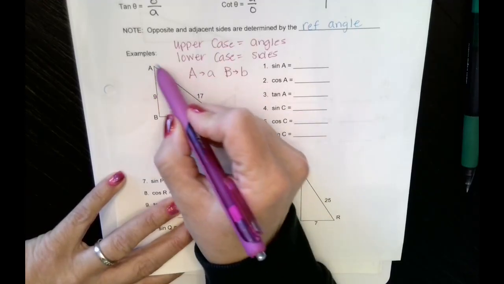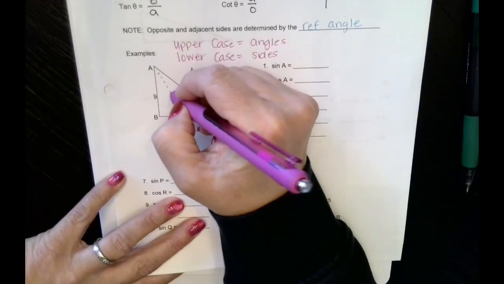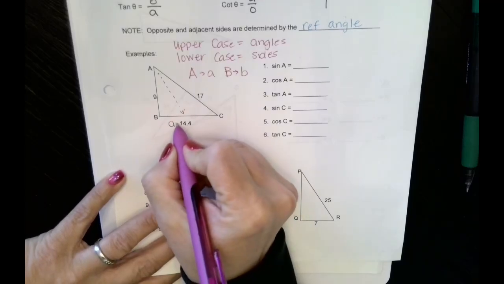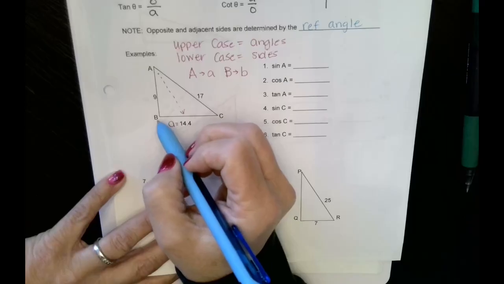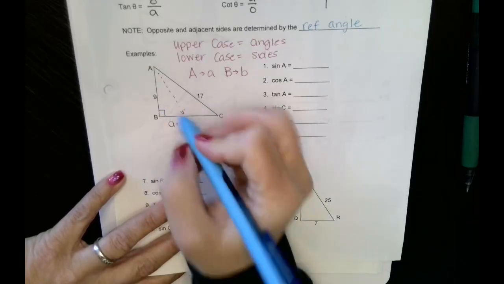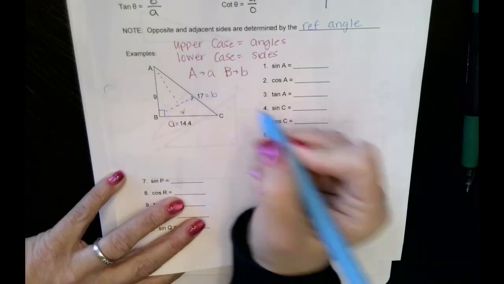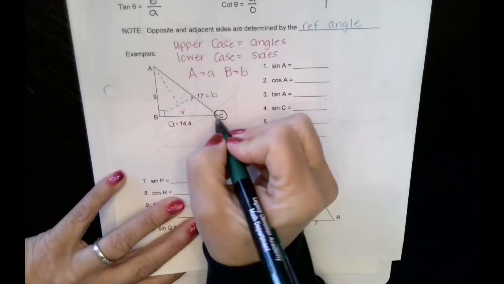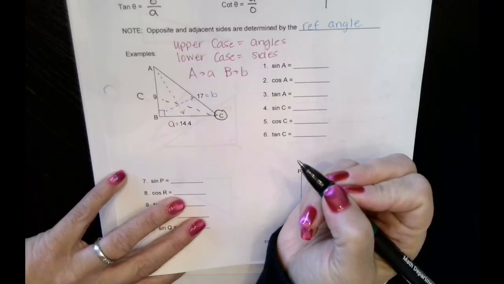So if this is my angle A, so this is my uppercase A, if I go across from this, this is my side. So this is going to be my side little a, okay? And if this is my uppercase B, so this is my angle B, which in this case is my right angle, if I go across from this, this is my lowercase b. And then my last one, this is my angle C, and as I go across from it, this side over here is going to be my little c, okay?